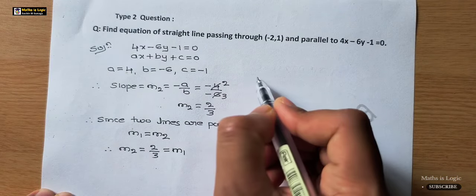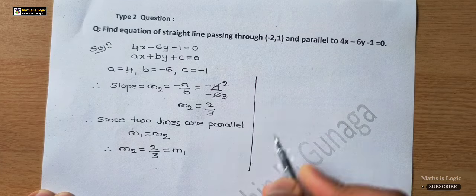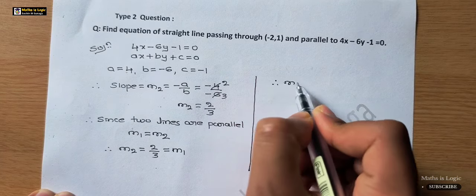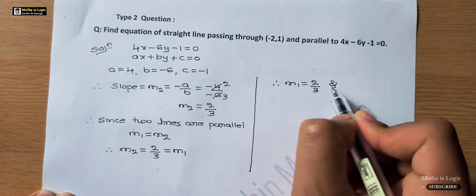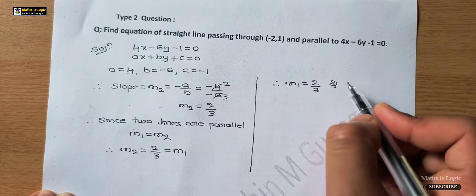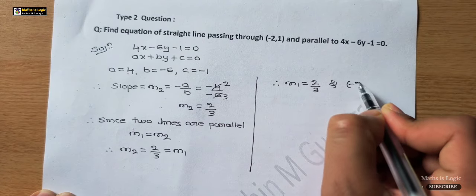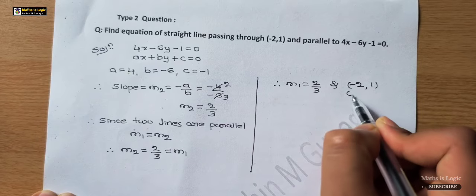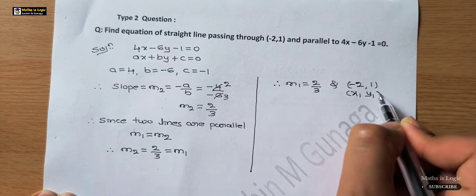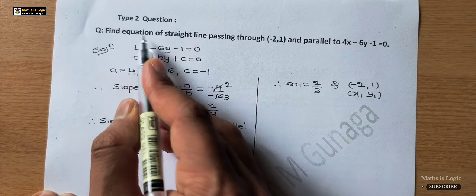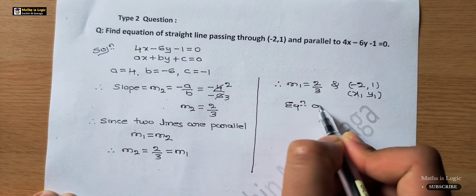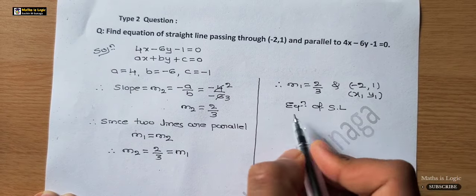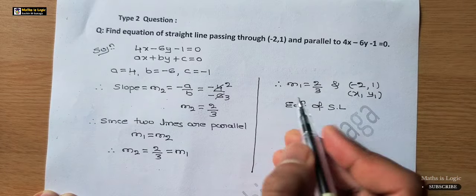Therefore m1 becomes 2 divided by 3. And already one point is given. That point I am going to consider as minus 2 comma 1 as x1 and y1. Now find out the equation of first line. Therefore equation of straight line formula becomes, you need to apply one point formula.